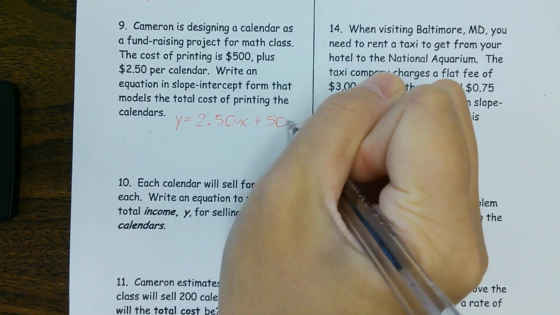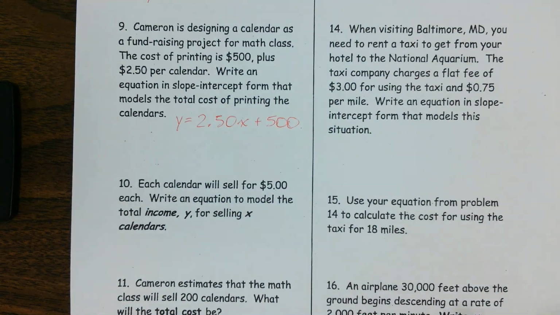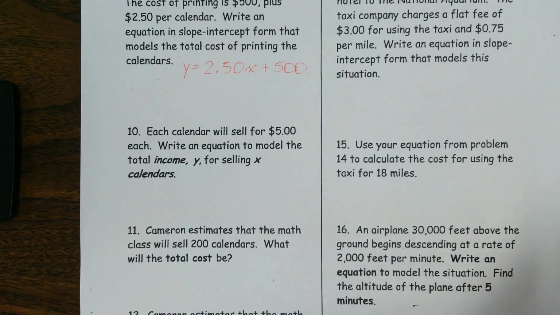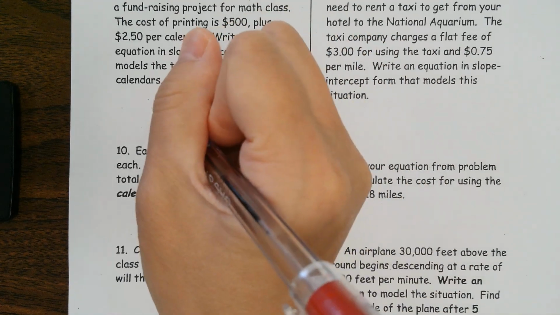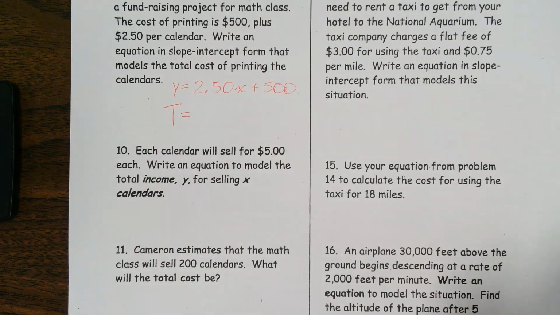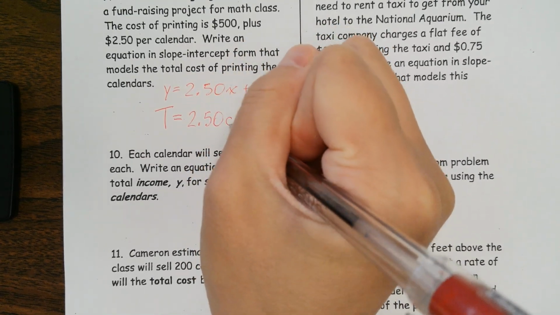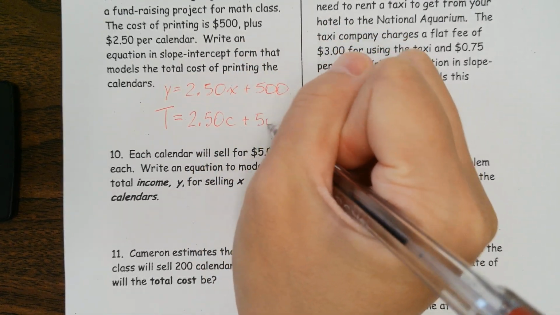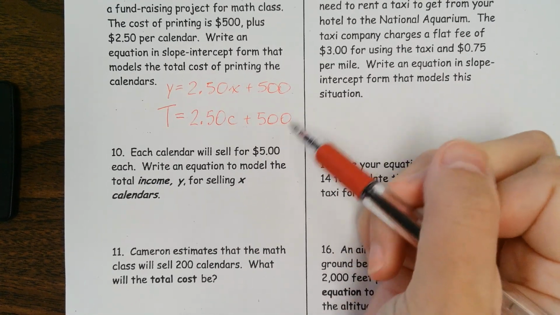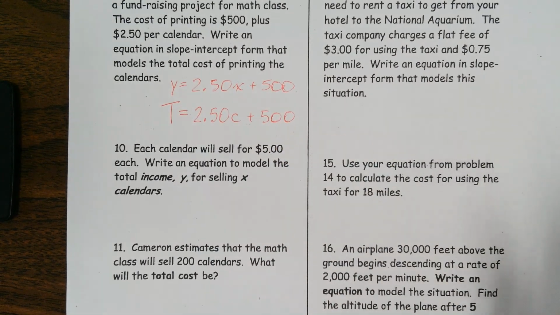Okay. Now, since this is a word problem, I want to be more creative and not use x and y. So I could use t for total cost, and then maybe c for number of calendars. So this means the exact same thing, but instead of x and y, I use t and c.